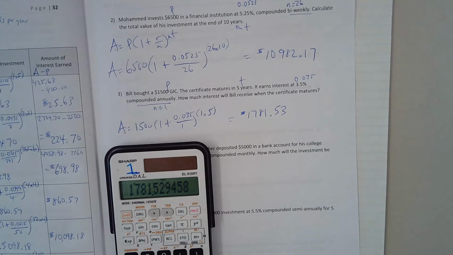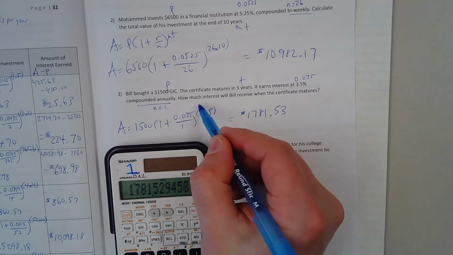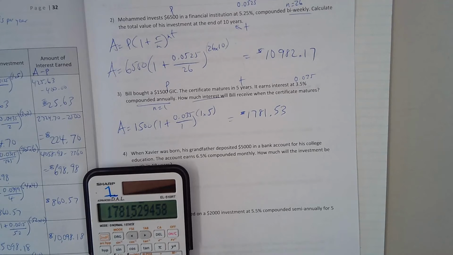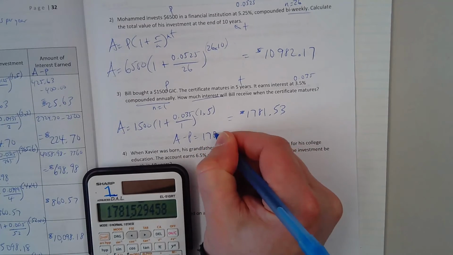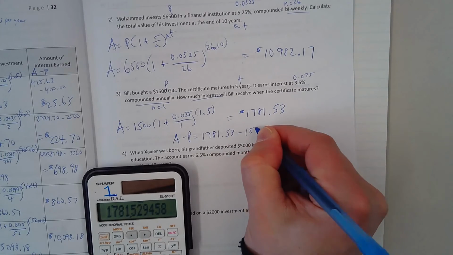$1,781.53. So that's what it's worth, but the question was how much interest. So how do I figure that out? A minus B, yeah. So 1781.53 minus the starting amount of 1,500.